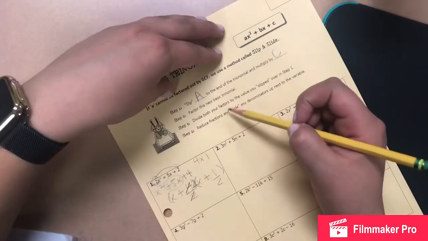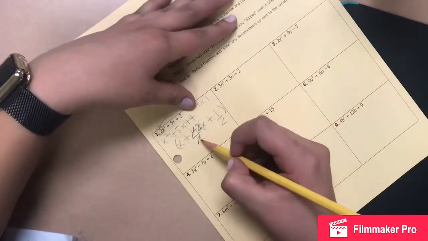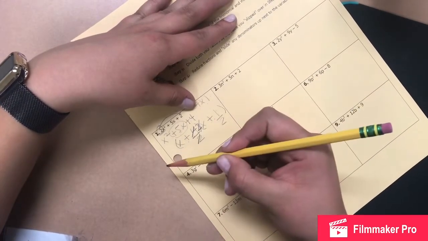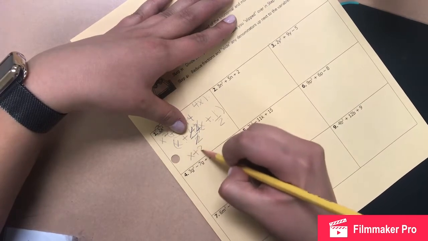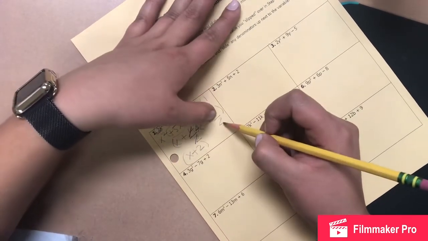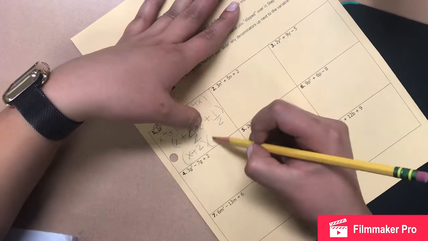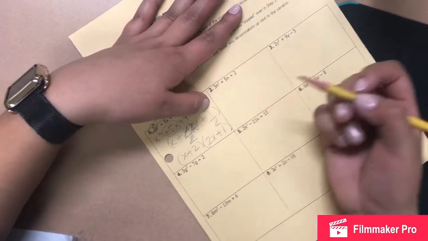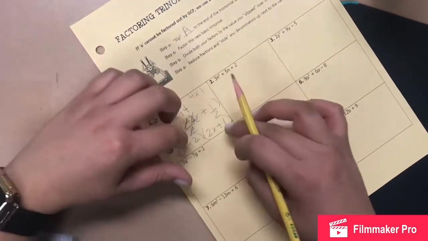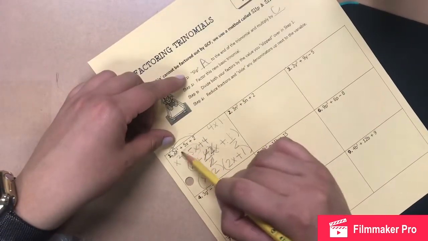And then here comes the slide part. The slide means I'm going to slide the denominators back to the front. But since this one doesn't have a denominator, it's just x plus 2. This one has a denominator of 2, so I'm going to slide it to the front of the x, so it just becomes 2x plus 1. And I can check my work by foiling this out and seeing if I end up back at the beginning.